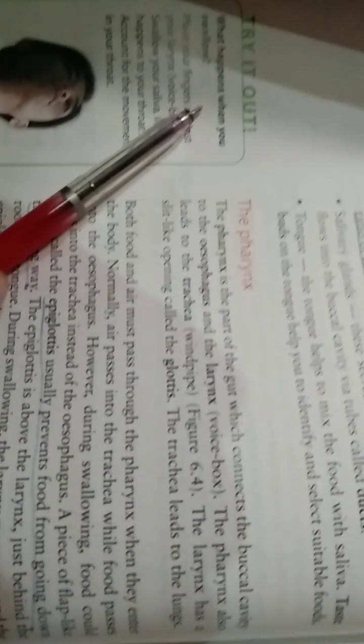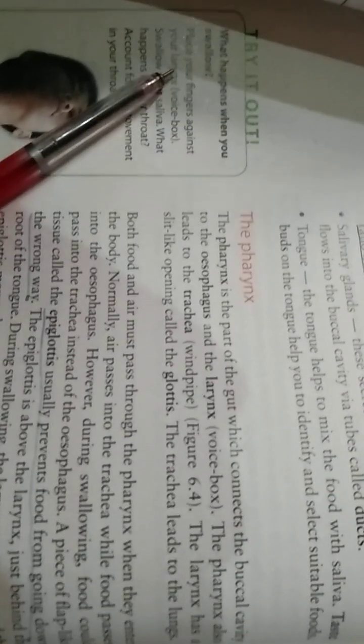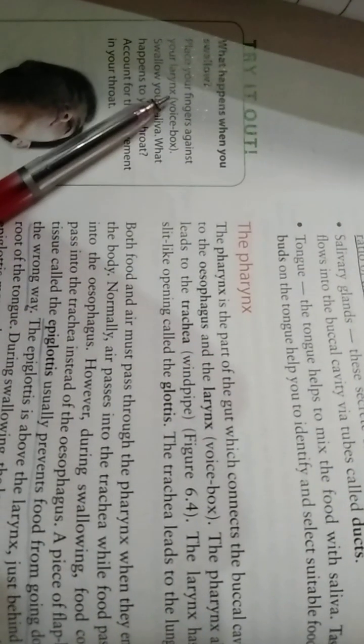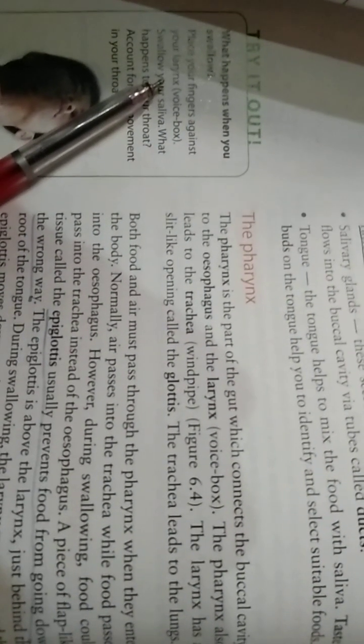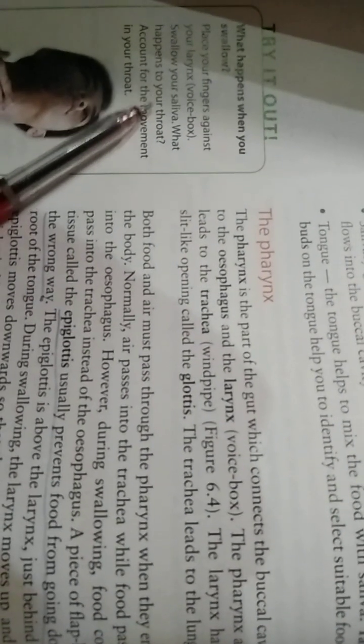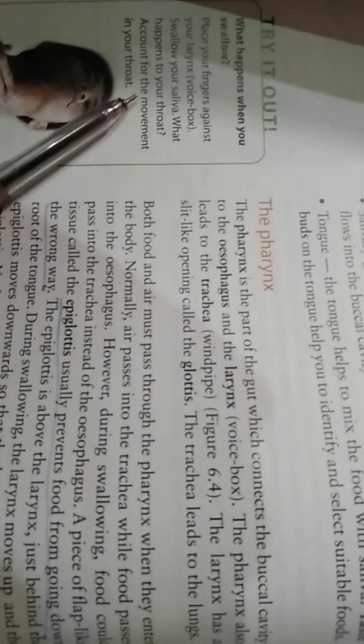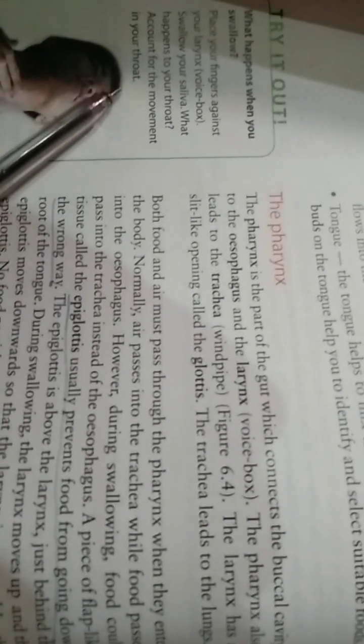What happens when you swallow? Place your fingers against your larynx, the voice box. Swallow your saliva. What happens to your throat? Account for the movement in your throat.